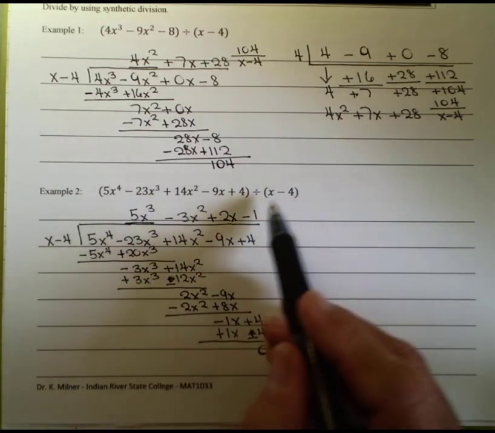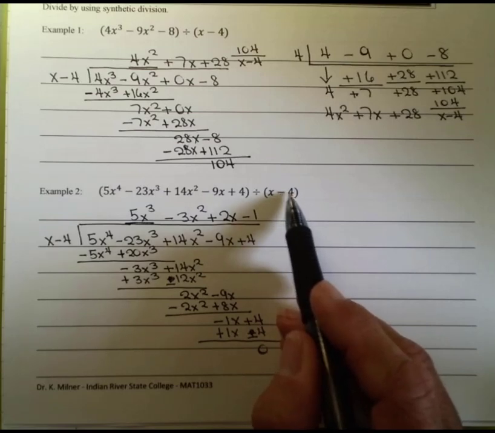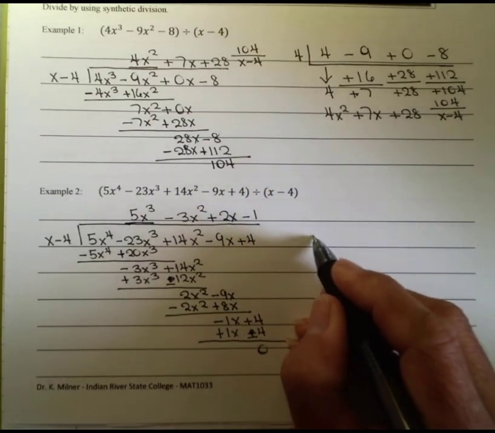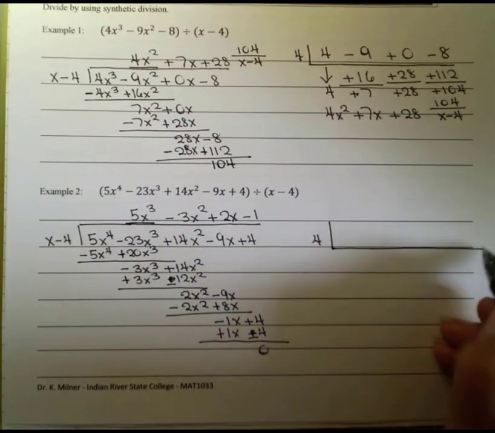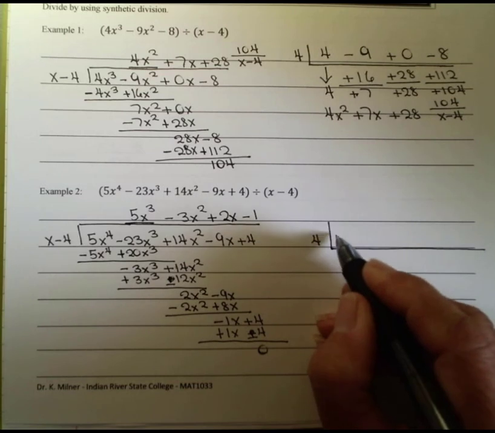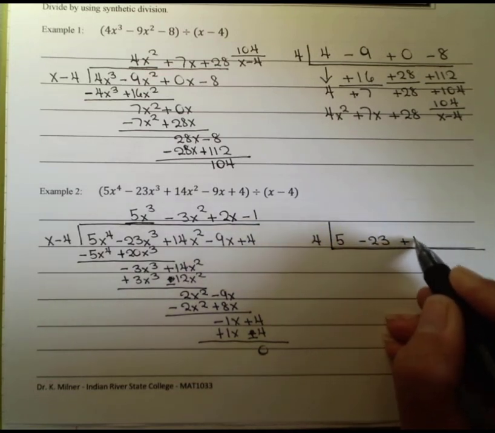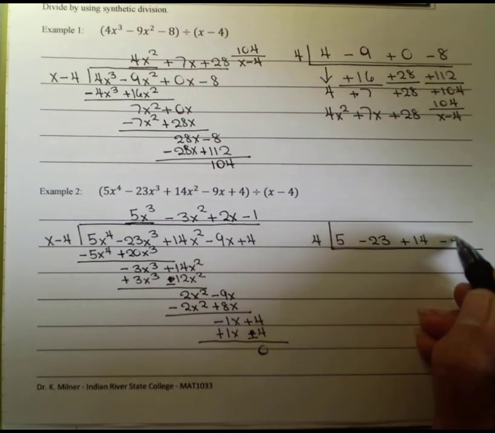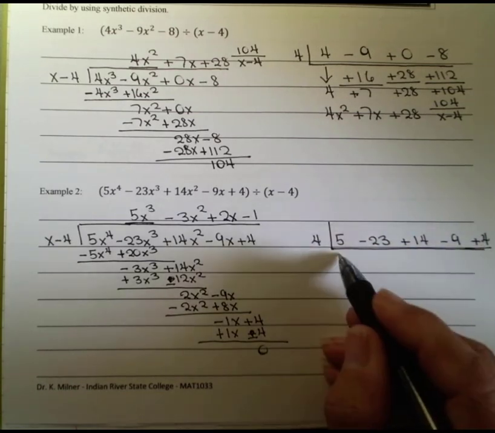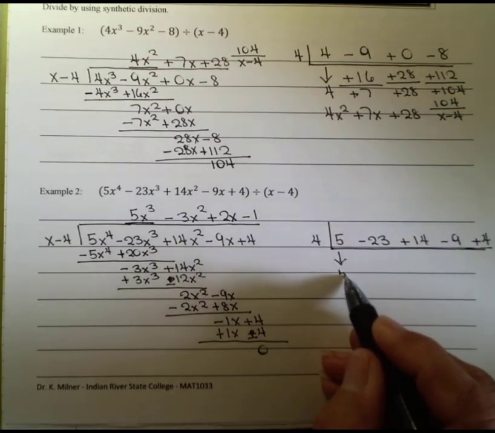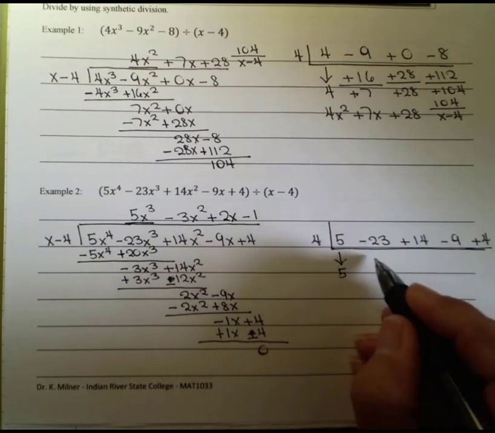I'll come over here and say, I need to start with the opposite of whatever this last term is. It's a negative 4, so I will start by dividing by a positive 4. And now I need all the coefficients written down. I had one for each term, so I've got a 5, a negative 23, a positive 14, a negative 9, and a positive 4. Let's just bring the first one down. And let's do our multiplication. Our first multiplication, 5 times 4, positive 20.